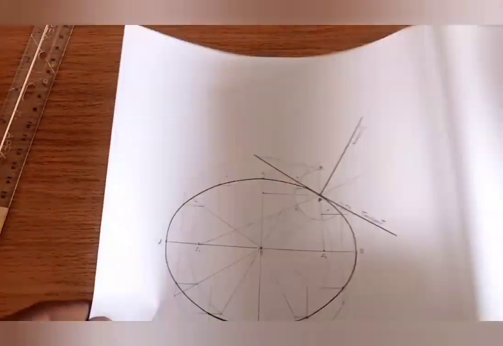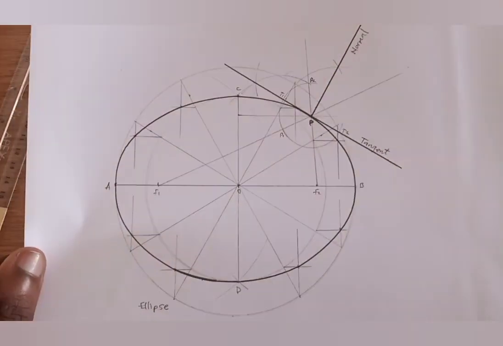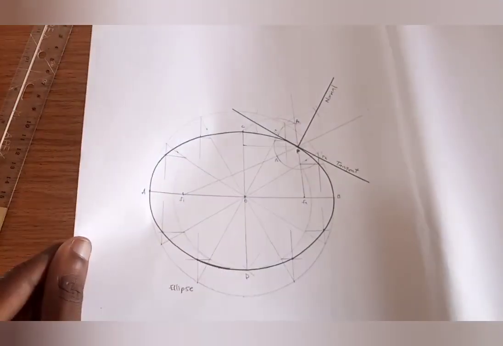This is it. That is the construction of an ellipse using the auxiliary circle method. Last week I taught how to use the locus method to construct an ellipse, as well as drawing your tangent and normal, and finding the length of the minor axis. But today I taught you how to find the length of the minor axis using the auxiliary circle method, as well as how to construct the ellipse using the auxiliary circle method, constructing the tangent and normal to it.